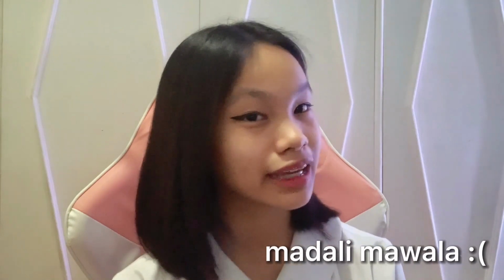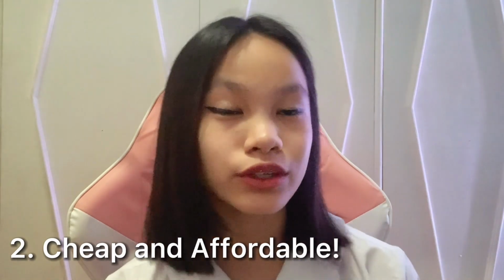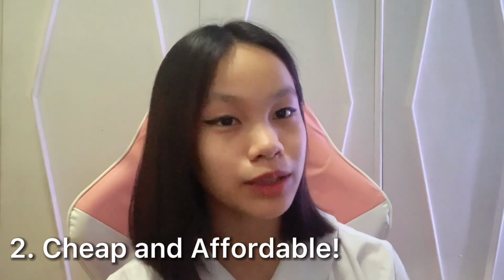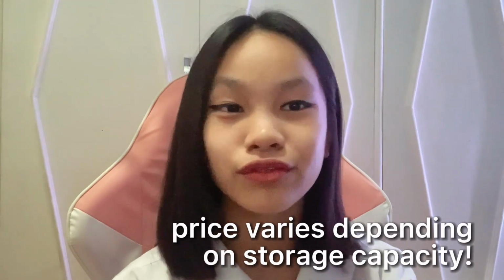At dahil nga maliit lang ito, ang downside niya is madali lang siya mawala kaya dapat ingatan natin to. Second, ito ay affordable and very cheap. Kapag tumingin ka sa online shops like Shopee, makikita mo na merong mga USB flash drives na below 100 lang. Although, its price varies depending sa storage capacity ng flash drive na yan.